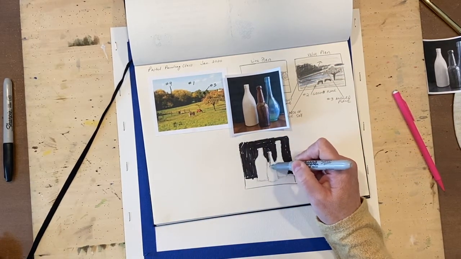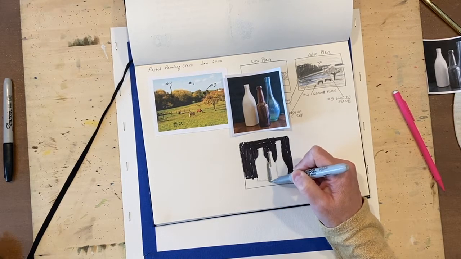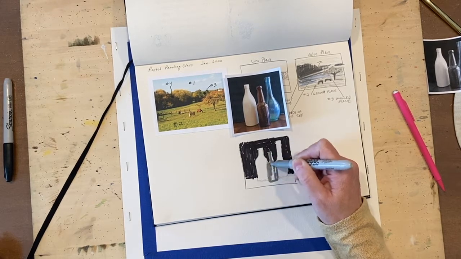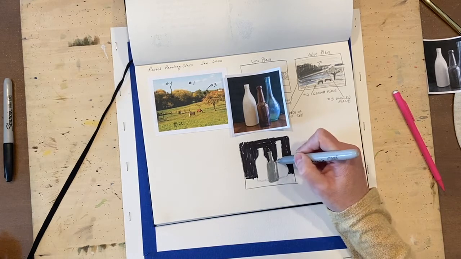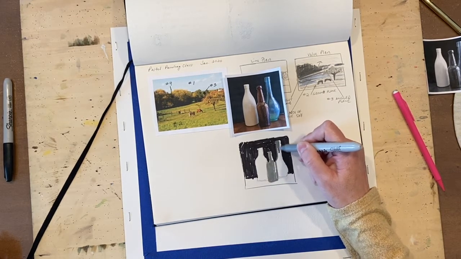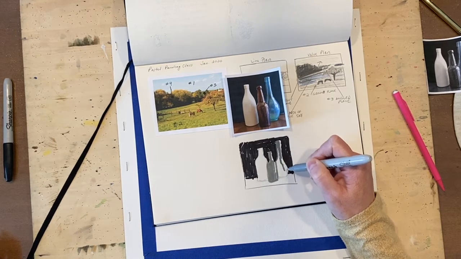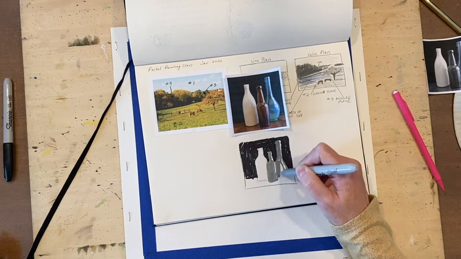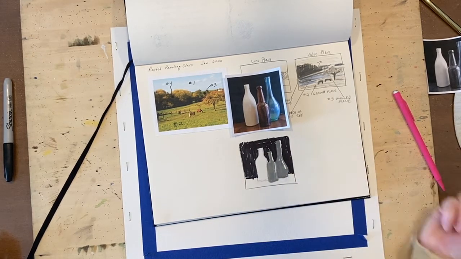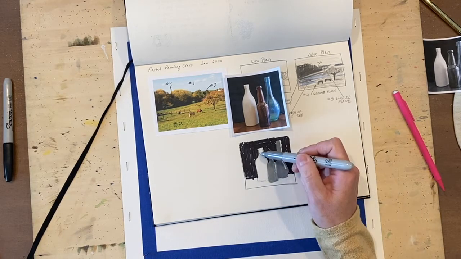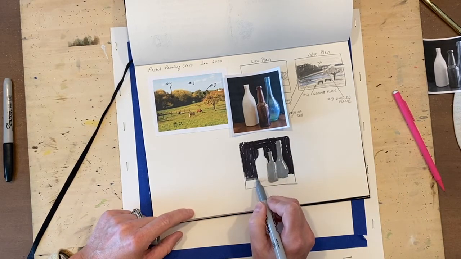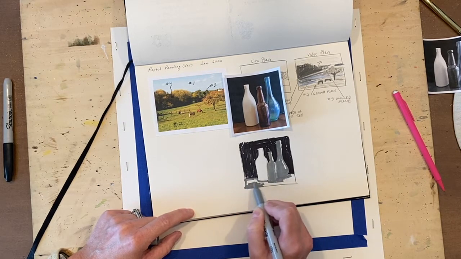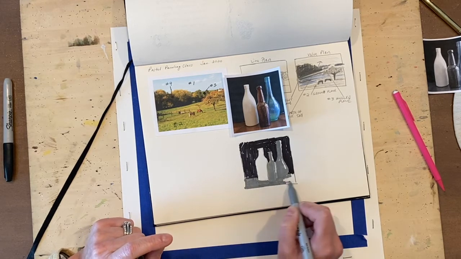But for sure, that's a middle tone. This is a middle tone, and see, I left the white there, and then this is white, and then this is a middle tone. Now, obviously there are different shades, but we are limiting ourselves to just 3.